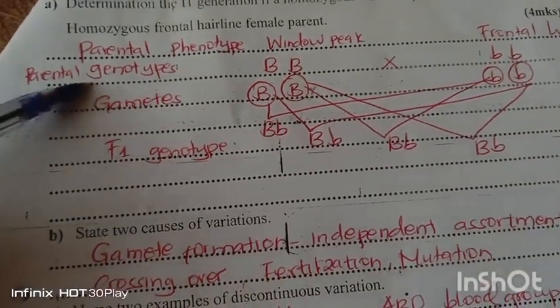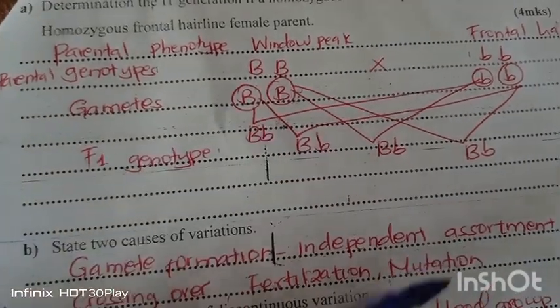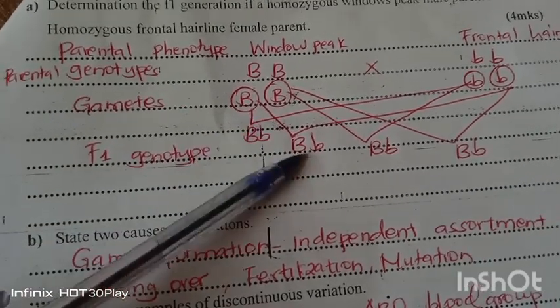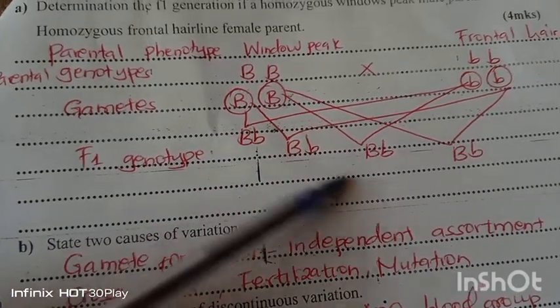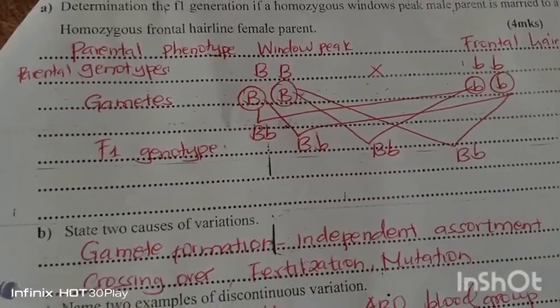So you write the parental genotype. Parental genotype is BB. Gametes, this one, and you always circle the gametes, and then you carry out crossing. So you'll have Bb. All of them will be heterozygous.